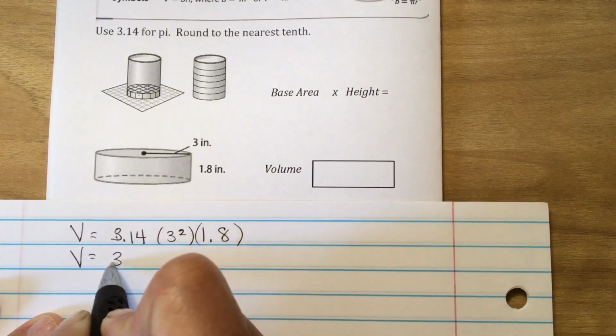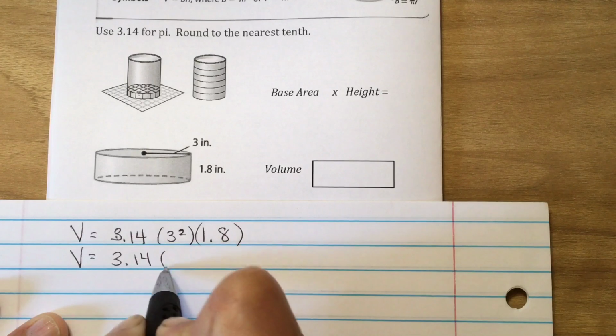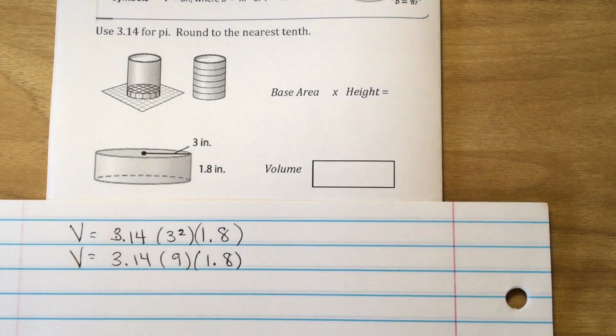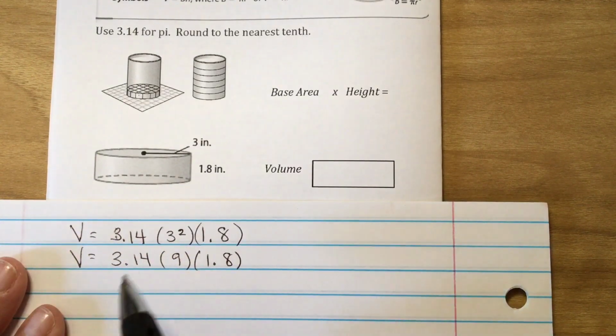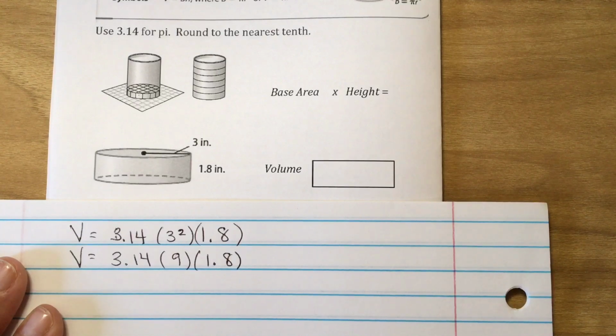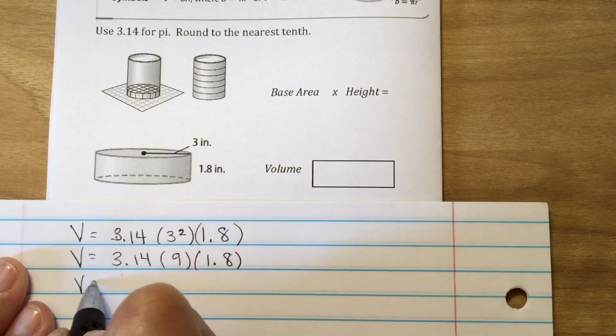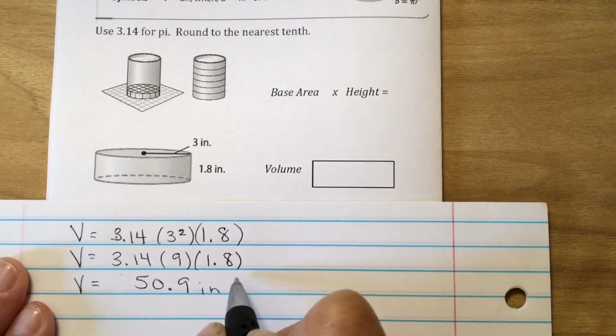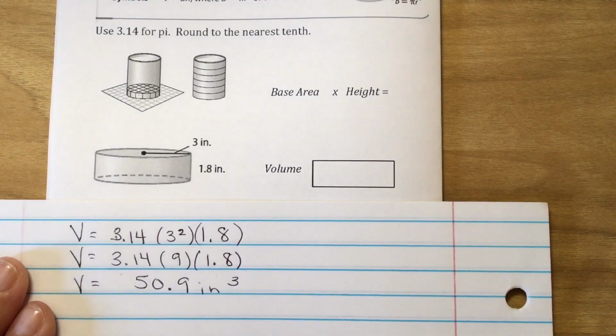You always want to start with that exponent here. Remember PEMDAS. 3 times 3 is 9. And you don't have to go through every single one of these steps. You can just simply go across and multiply, but don't forget you need to multiply using this exponent first. And remember, it's not 2, it's squared. And then when you multiply across, 3.14 times 9 times 1.8, that gives us a volume of 50.9 inches cubed. Remember, it's a 3D space we're looking at filling, so we're going to use the 3rd power.